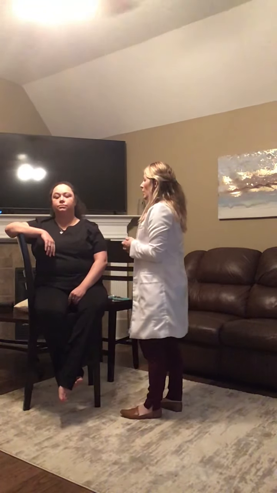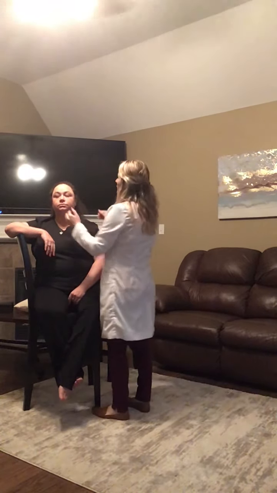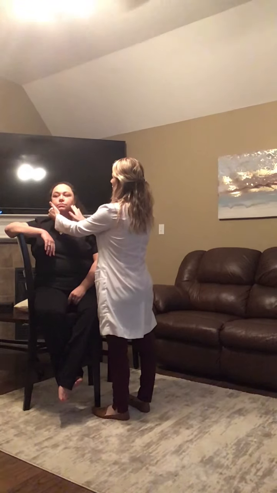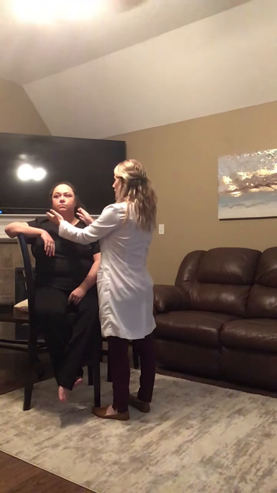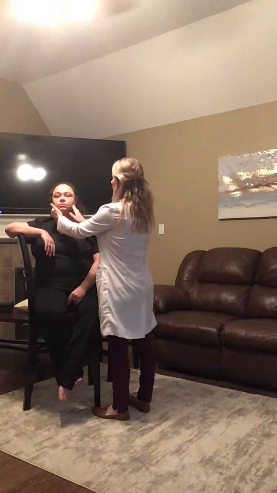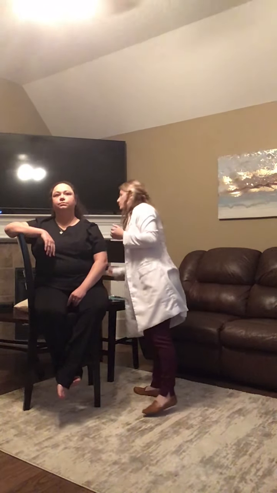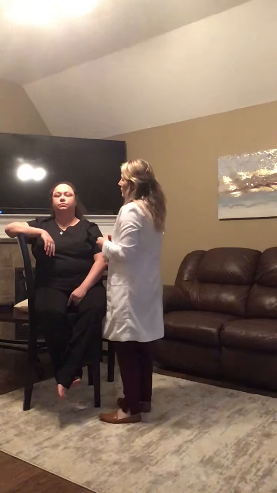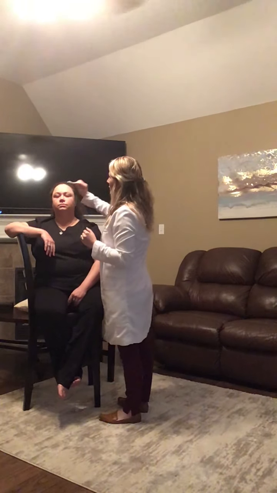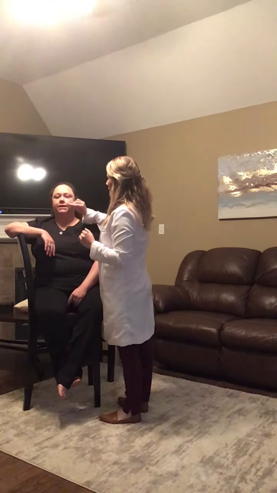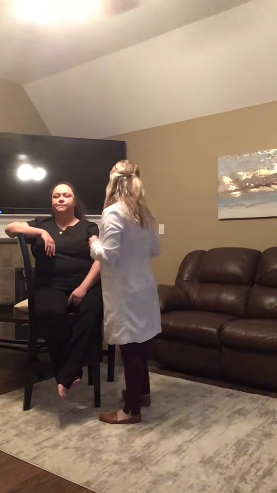I'll palpate TMJ for crepitus, and for cranial nerve 5, I'll ask the patient to clench her jaw. Good. And then I'll test cranial nerve 5 also by doing light touch sensation. If you will, close your eyes and then tell me where you feel me touching on your face. Head, cheek, nose, chin. Good.